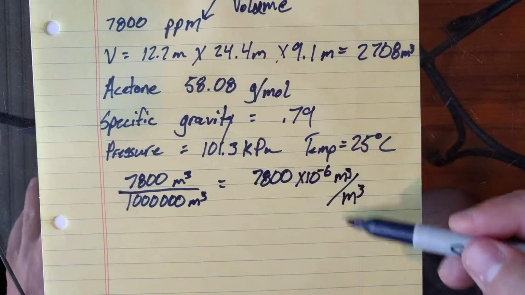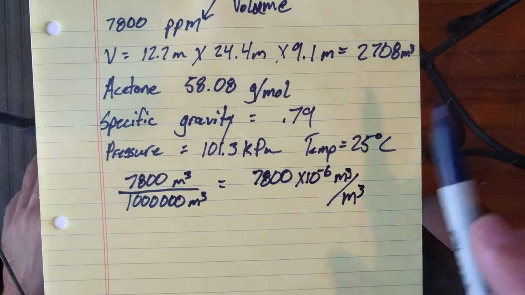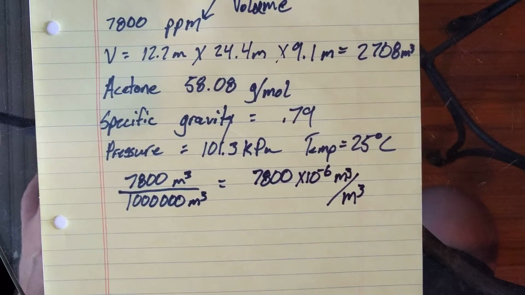Now normally you would cancel these units out, but you leave them like this because we're going to use that later.